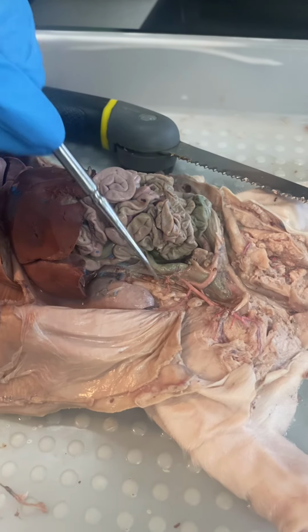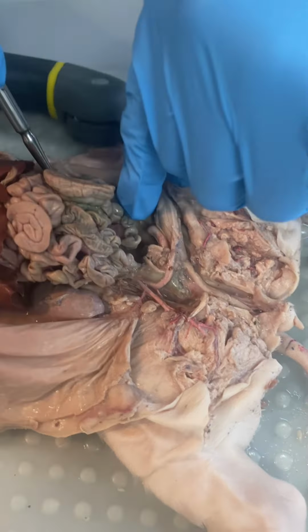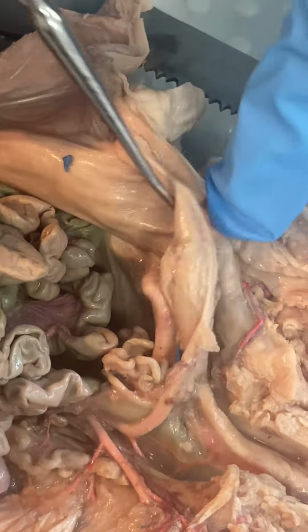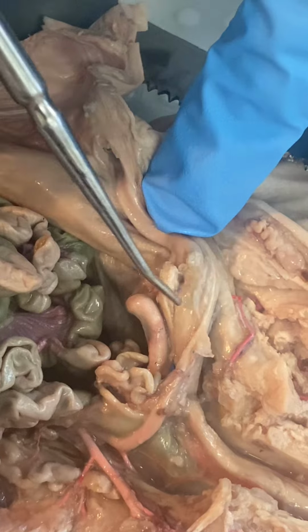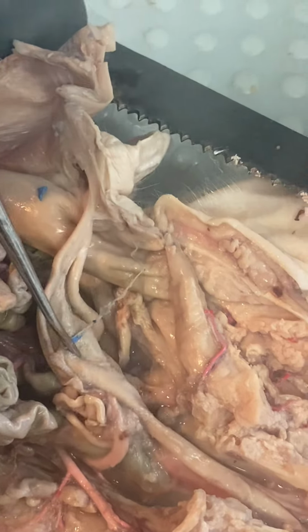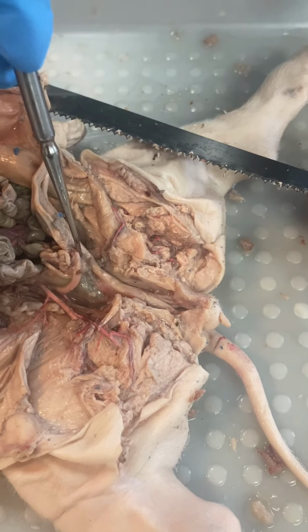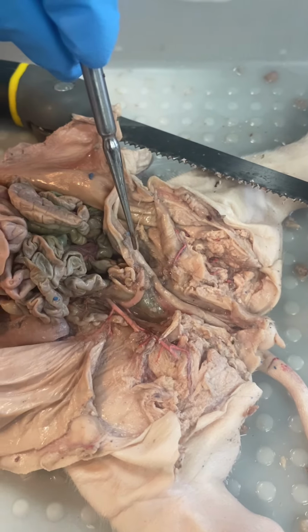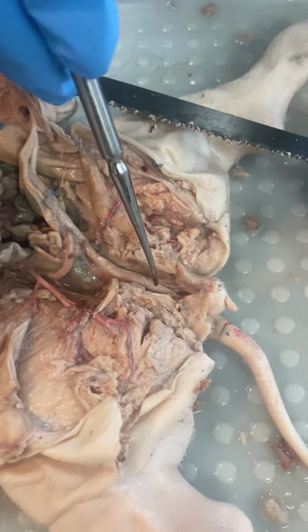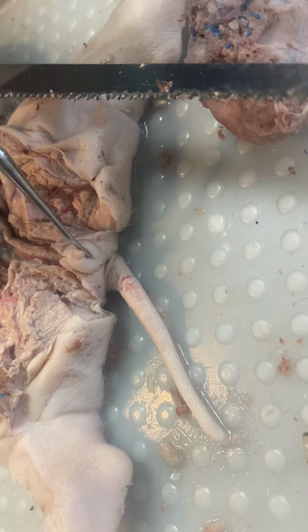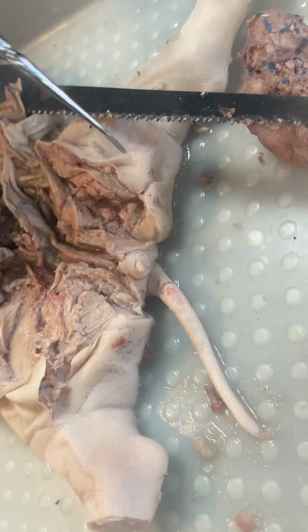It goes through here and enters the bladder, which is this little sac right here, and it's stored until you pee it all out. At that point, the sphincters here relax. The urine goes through the urethra, then exits through the urethral opening over here.